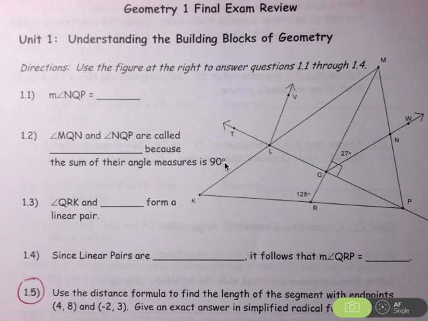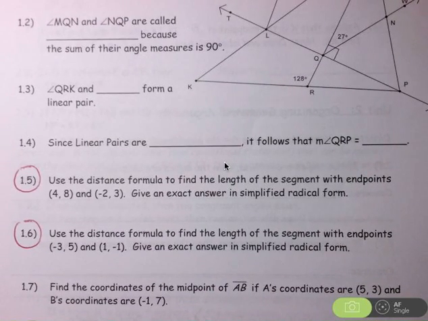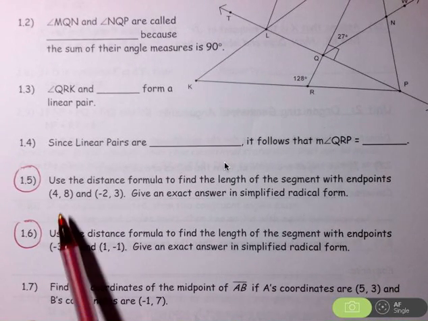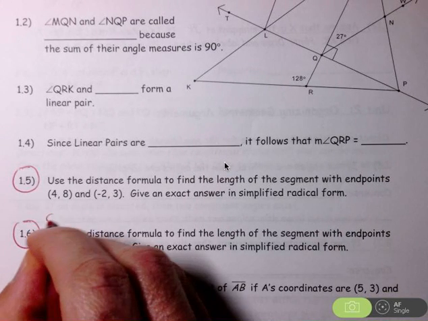Hi guys, let me take you through the solutions to the questions we talked about in class here. So out of chapter number 1, question 1.5, use the distance formula to find the length of the segment with these endpoints. So here's the distance formula.